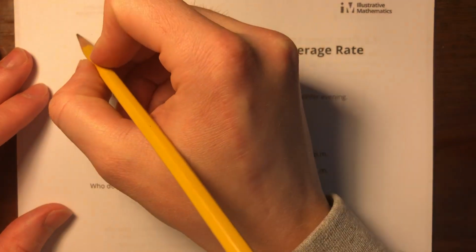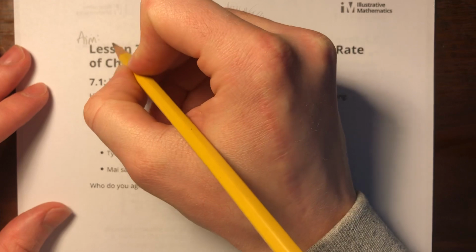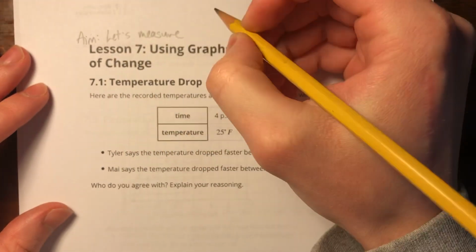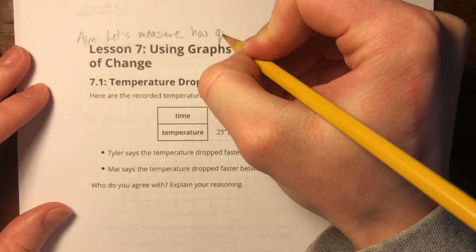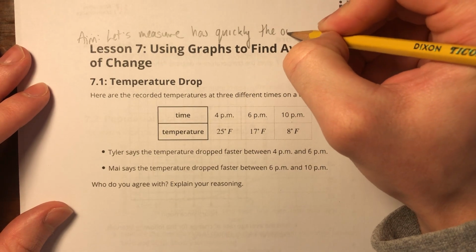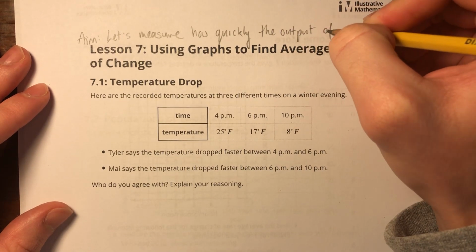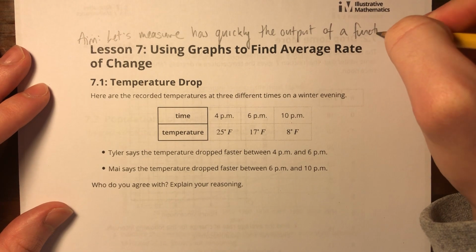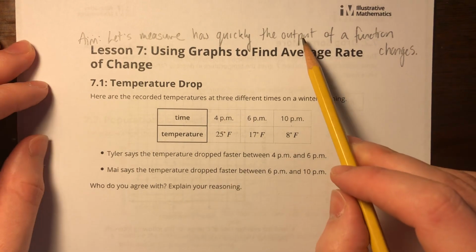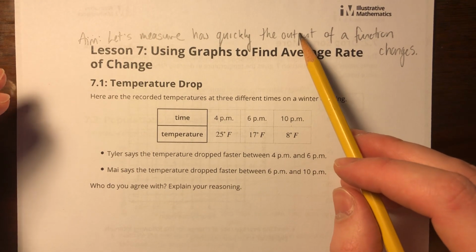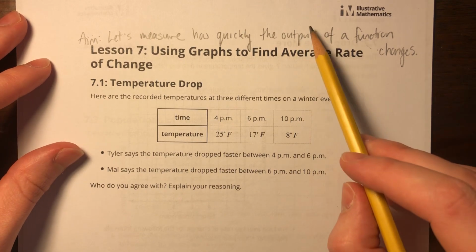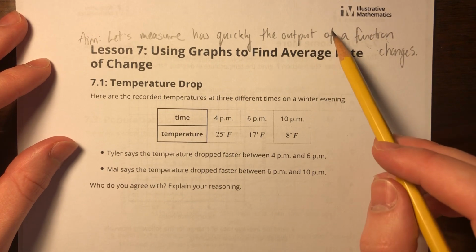All right, today's aim is let's measure how quickly the output of a function changes. Right, the output usually is what we refer to as y. So if we're talking about the output changing, that's really talking about the change of y.